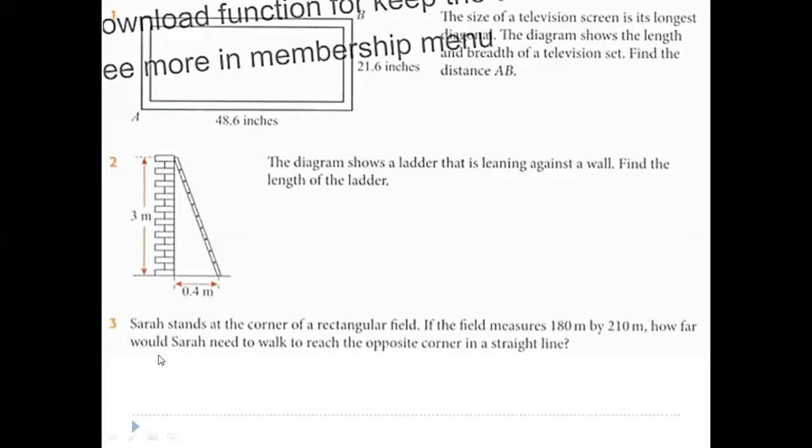Now question number 3. Sarah stands at the corner of a rectangular field. The field measures 180 meters by 210 meters. How far does Sarah need to walk to reach the opposite corner along the diagonal? They just give us the two sides. If she wants to go to the opposite corner, how much distance does she need to walk in a straight line? It's the same as this, meaning the opposite corner is like this.